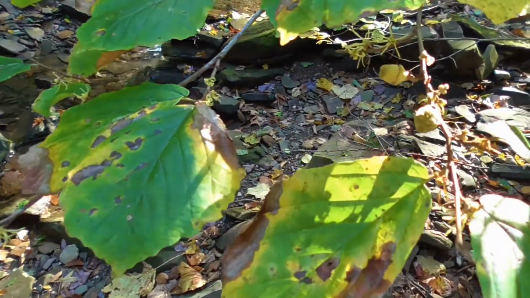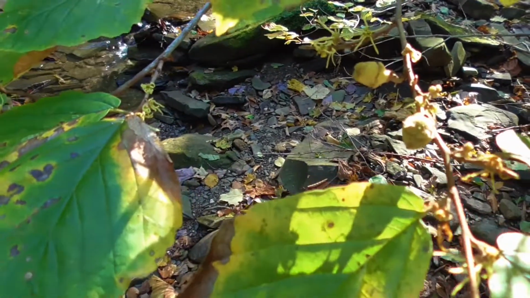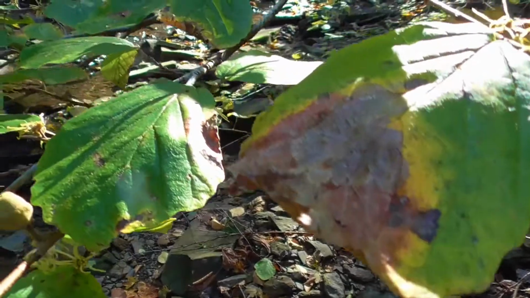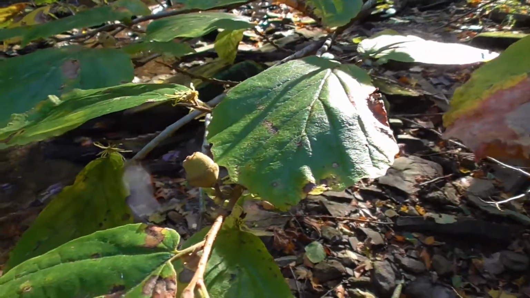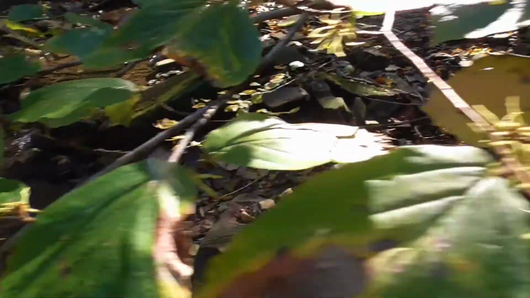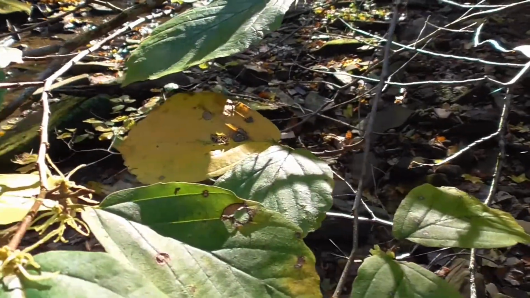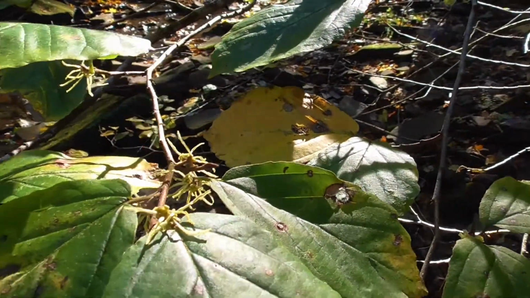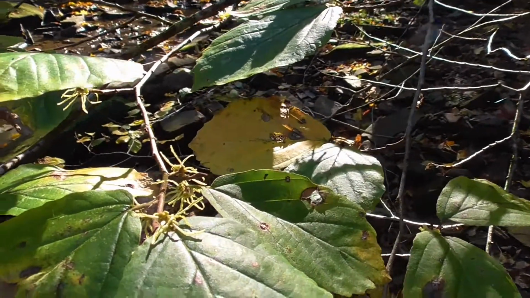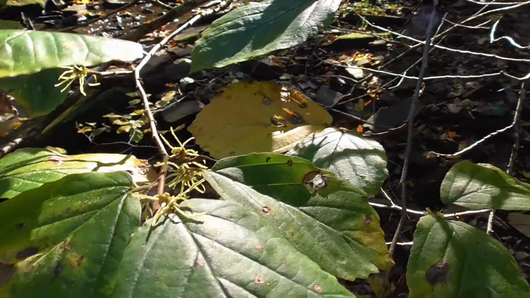Okay, so this is nice. These are witch hazel blossoms and seed clusters. And these are the seed clusters here. And then these real thin flowers are the blossoms of the witch hazel. And witch hazel is typically known for blooming in the winter and fall months, and sometimes early spring.